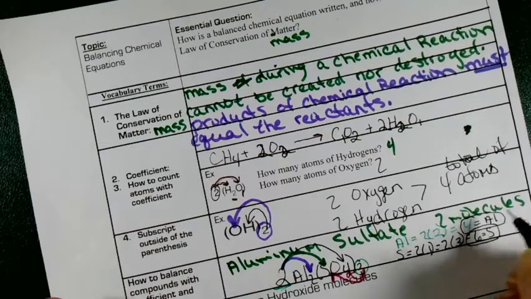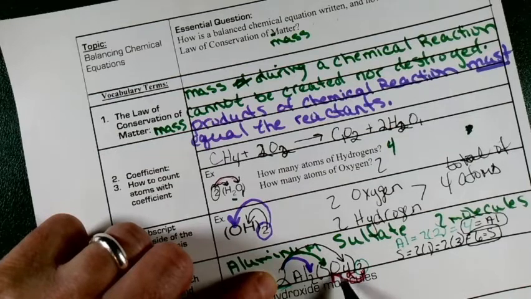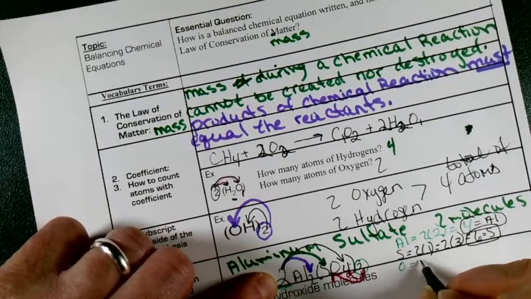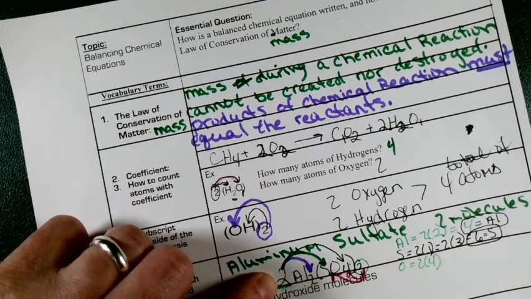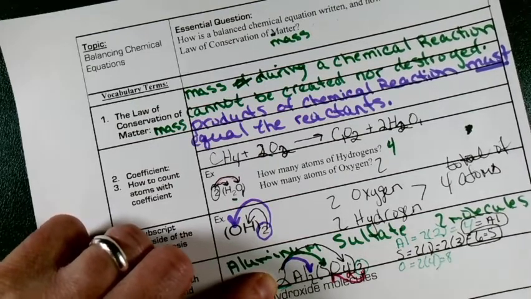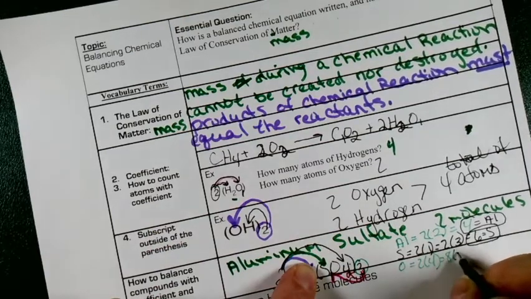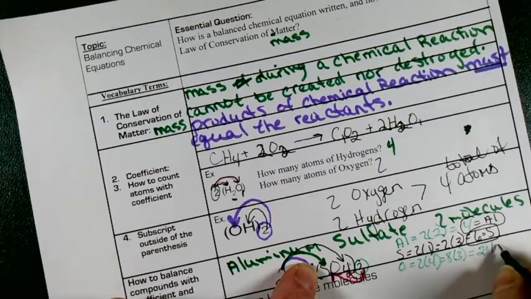I'm going to circle my ending totals for each atom. Now let's look at my oxygens. My oxygens, I had originally 4. So oxygen at an original 4, so 2 times 4 is 8. But then I have a 3, meaning I have 3 compounds of sulfate. So 3 times 8 equals 24 oxygen atoms.